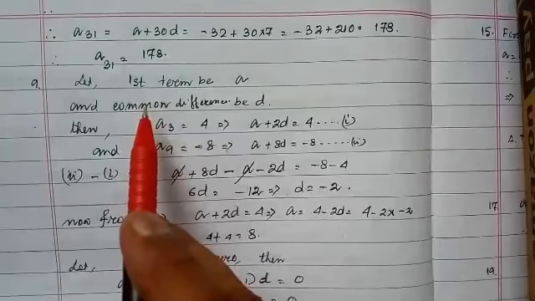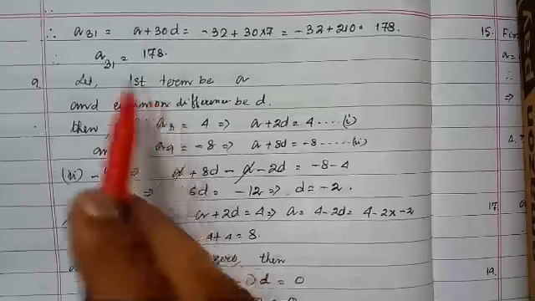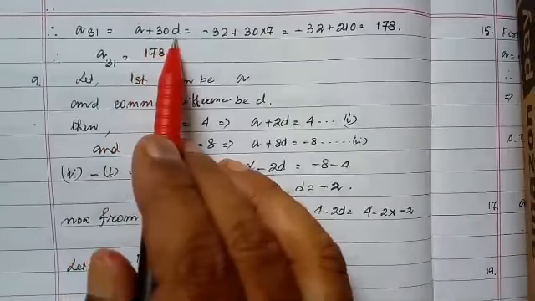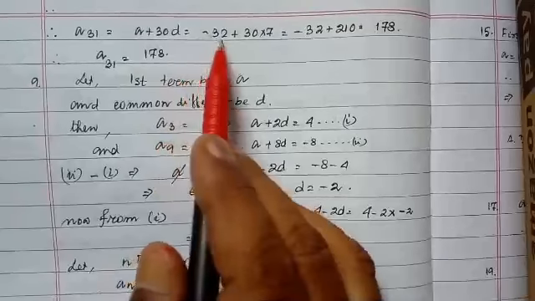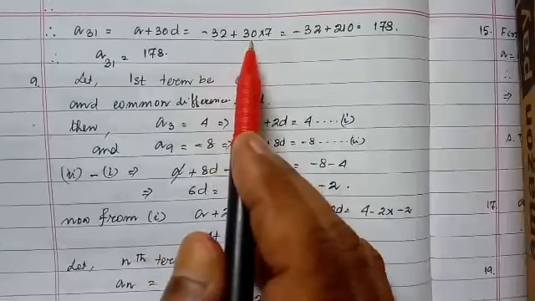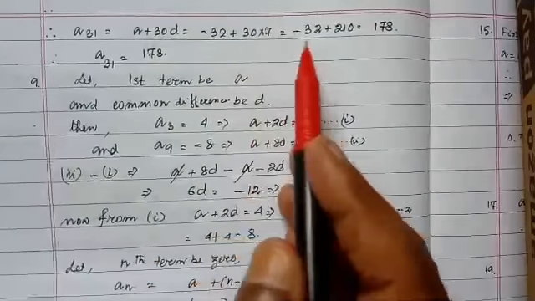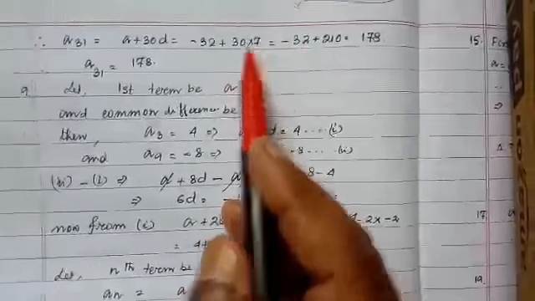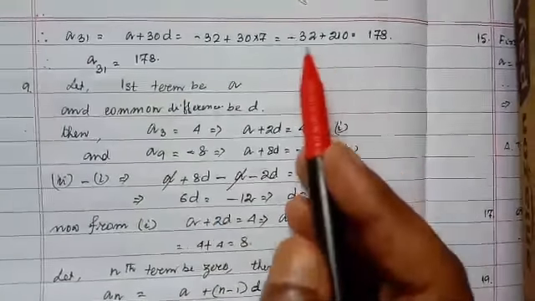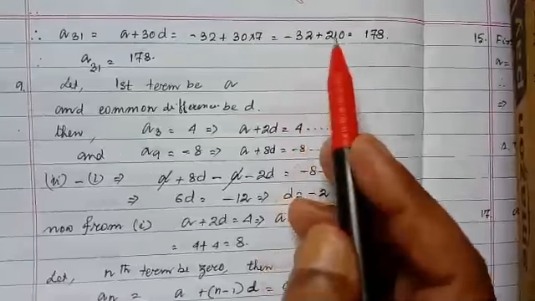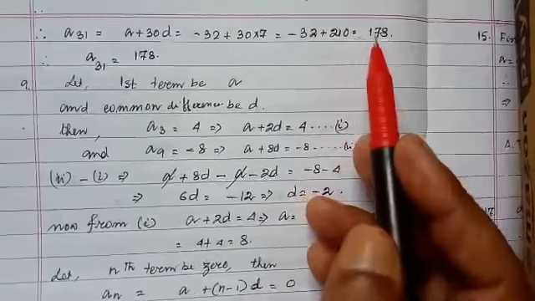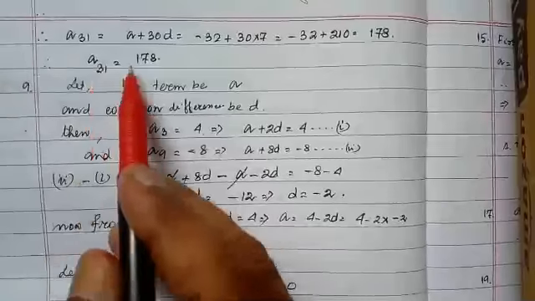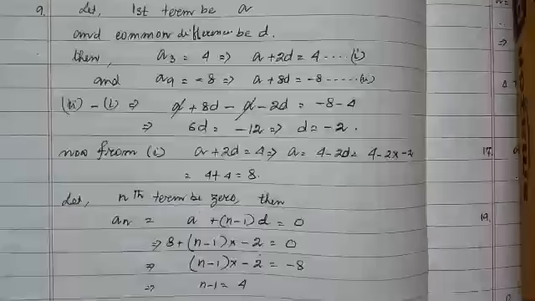Now we have to determine the 31st term, that is A31. A31 means a plus 30d. So a is minus 32 plus 30 into d, d means 7. So minus 32 plus 7 3 21 0, there is 210. Minus 32 plus 210 is equal to 178. Therefore the 31st term is equal to 178.